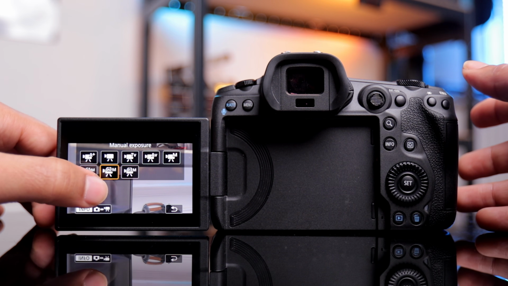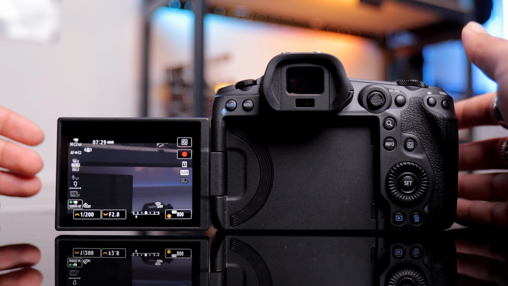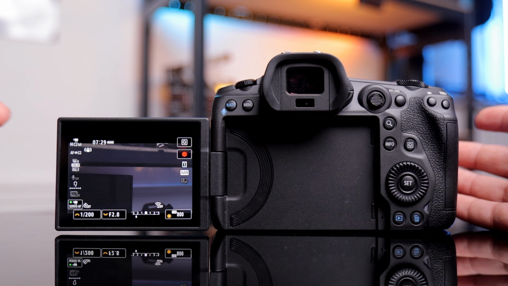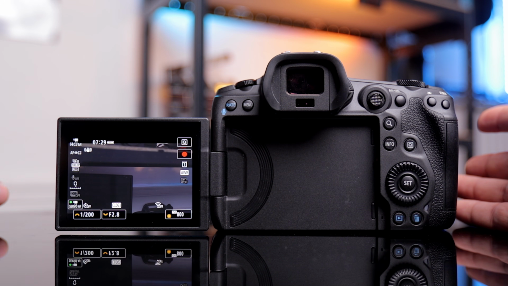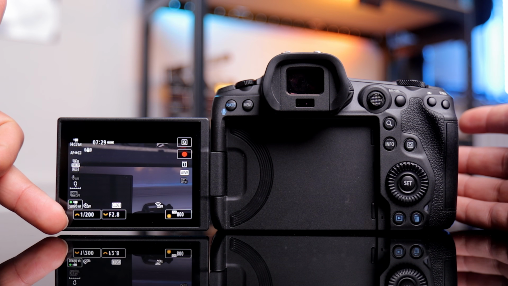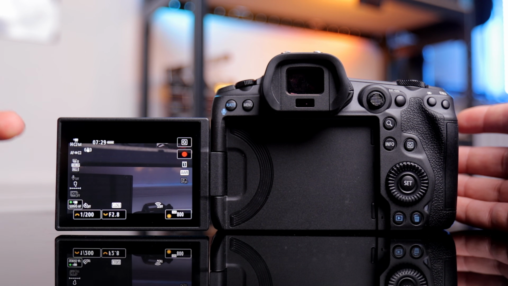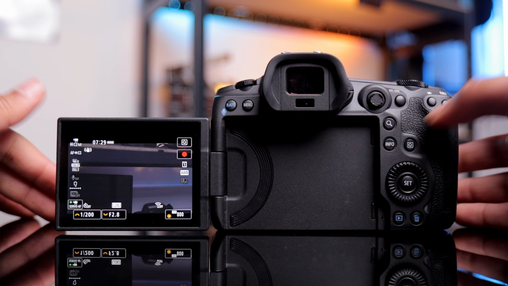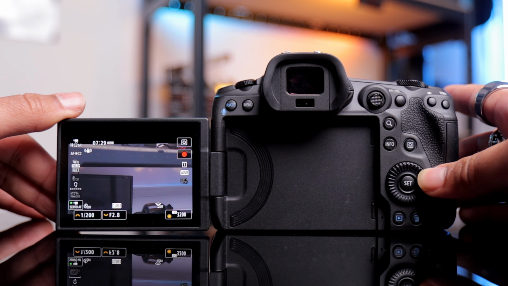And then in custom 2, I have whatever I'm going to be shooting at 120 frames per second, or in this case 100 frames per second, because I am shooting in NTSC. And as you can see, my shutter speed automatically adjusts to 200, which is double my frame rate. And then the ISO is at 800 again. I just leave it there, and in case I want to change it, I can just spin this wheel and adjust for the exposure.